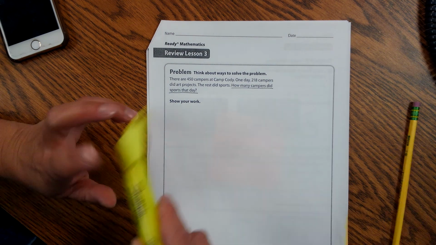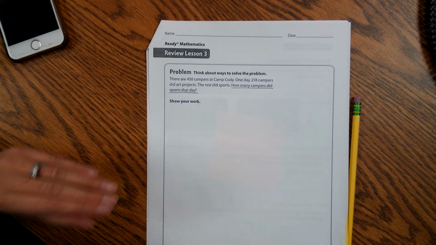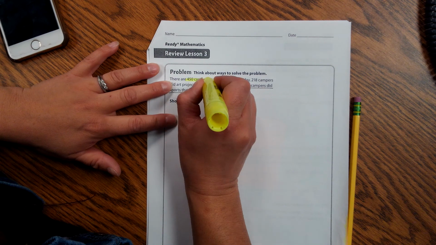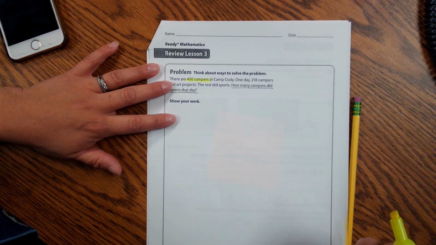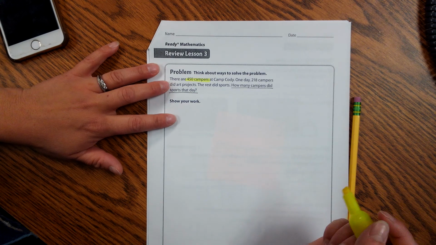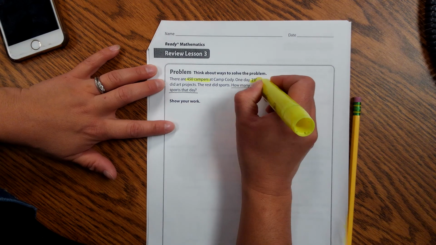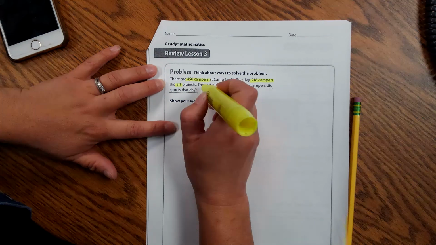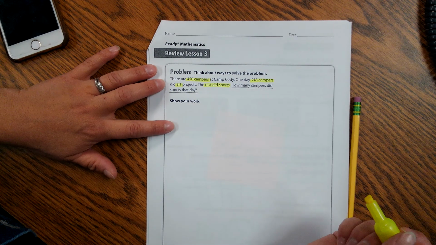So the important information is what? The important information is that there are 450 campers, and one day 218 campers did art, and the rest did sports.